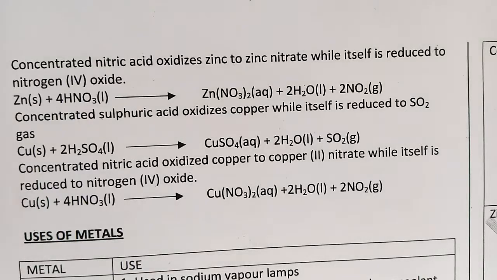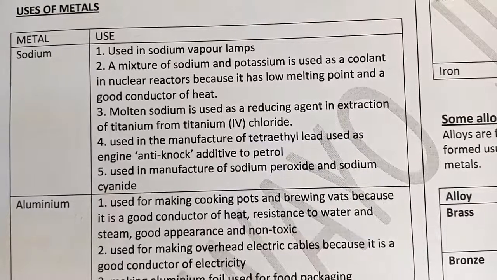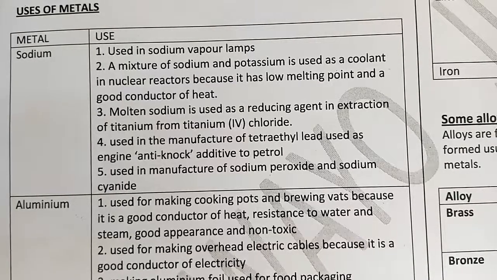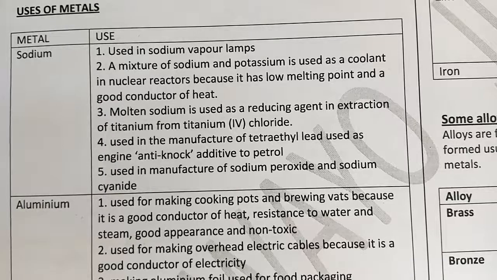So next we look at the uses of metals. Uses of metals. Sodium. One, sodium vapor is used in lamps. The yellow color you see produced by the street lamps or bulbs is because of the sodium vapor inside them. Two, a mixture of sodium and potassium is used as a coolant in nuclear reactors because it has a low melting point and is a good conductor of heat.